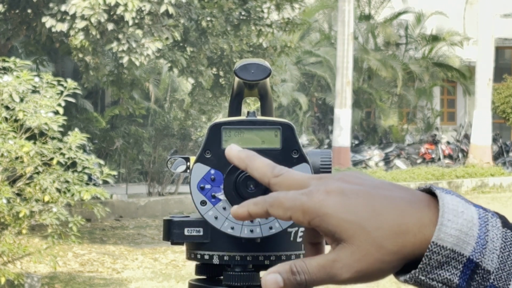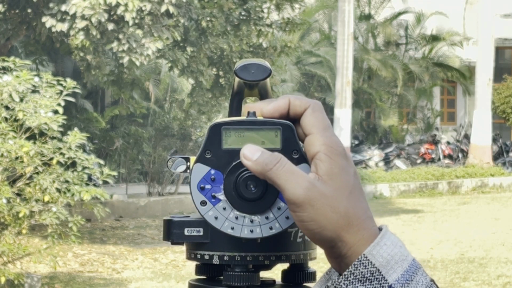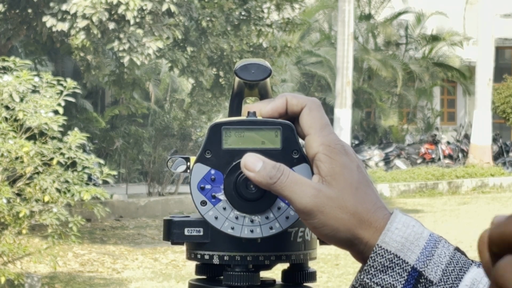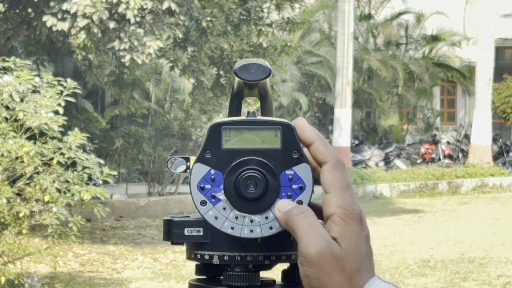Okay, now the instrument is asking about the backside GH. GH means what? Ground height. It is the benchmark, a reference point of your work. Right now, because it is an arbitrary benchmark, we generally assume it. So we assume it is 50.